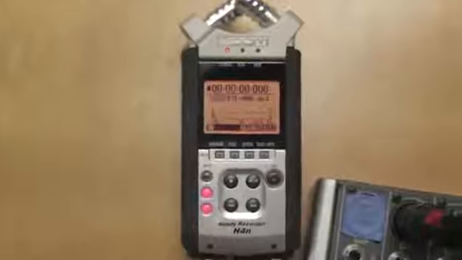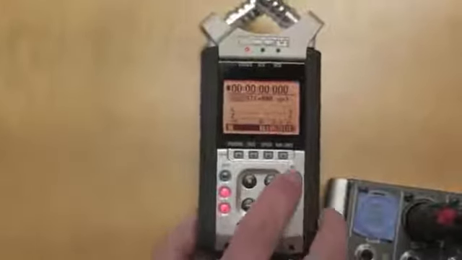You turn the board on, you turn the recorder on, you take your SD card, put it in the side of the recorder, and then you wait about 5 seconds for the recorder to load, and then you're ready to start podcasting. So at this point, what we're going to do is press the record button once.